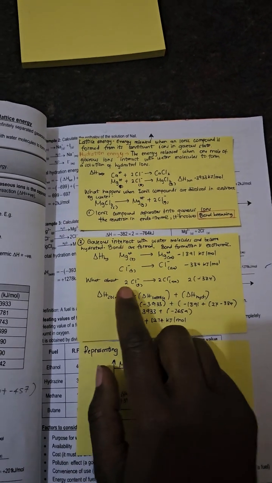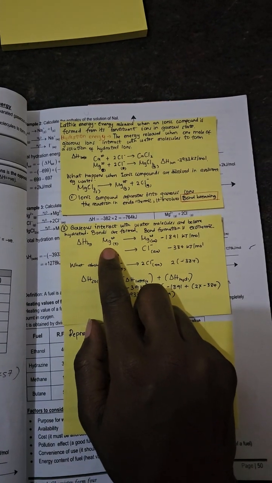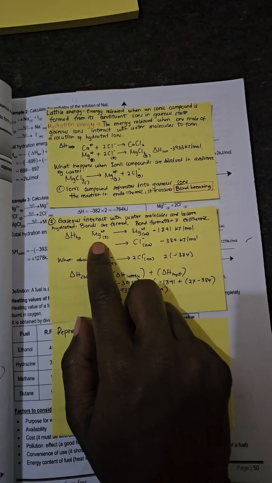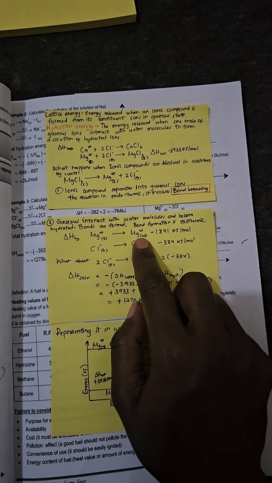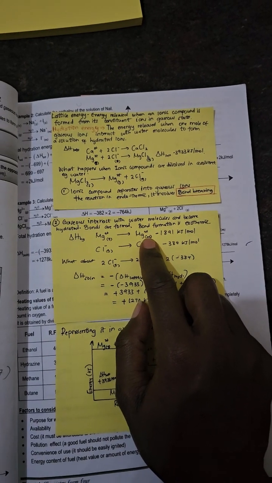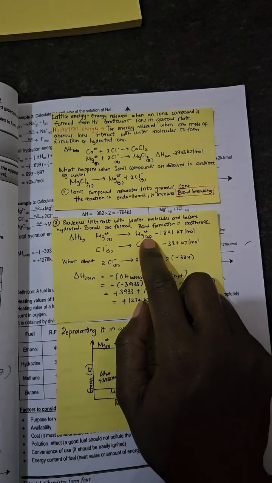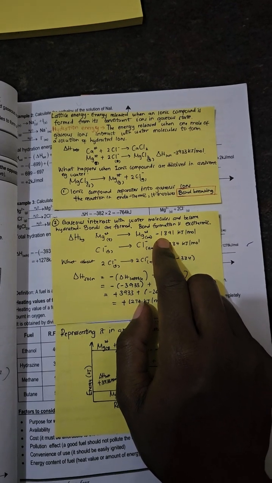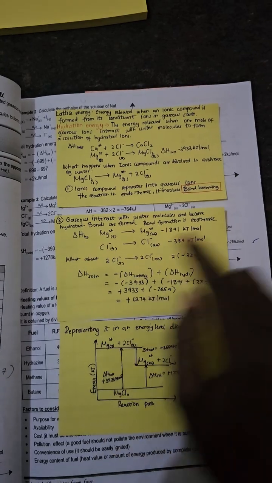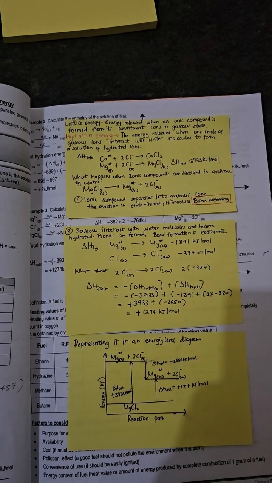For example, we have 1 mole of gaseous magnesium ions. When they interact with water molecules, they form 1 mole of aqueous magnesium ions. The energy released in this process is what is called hydration energy. Now, that is just simple.